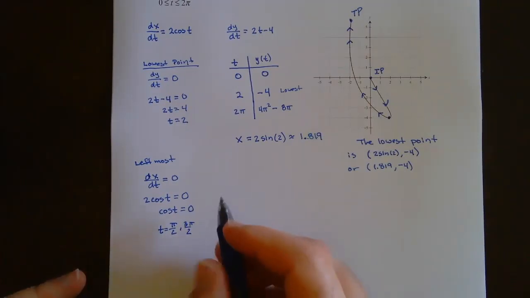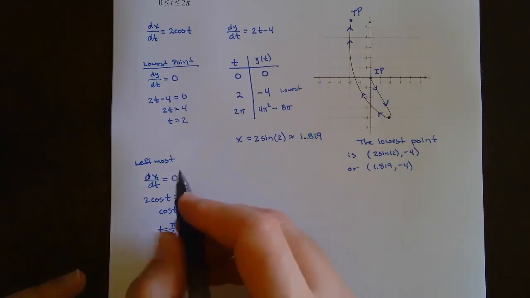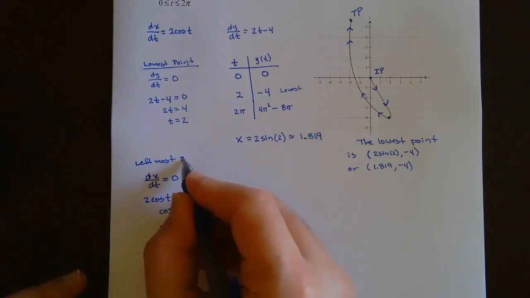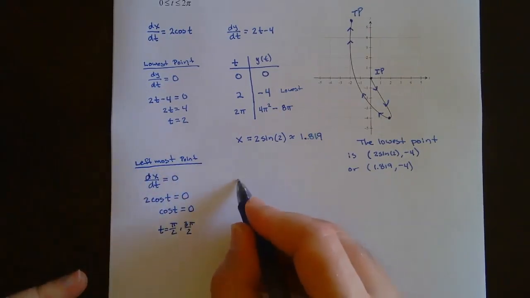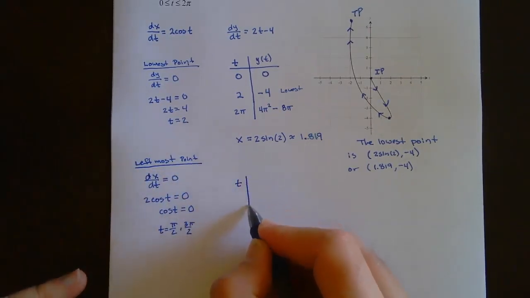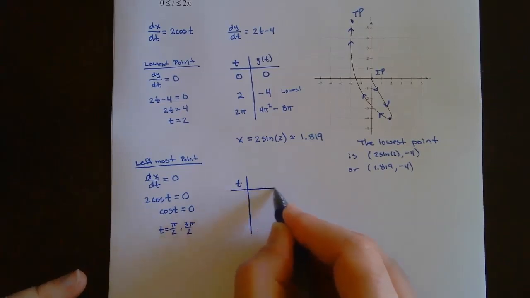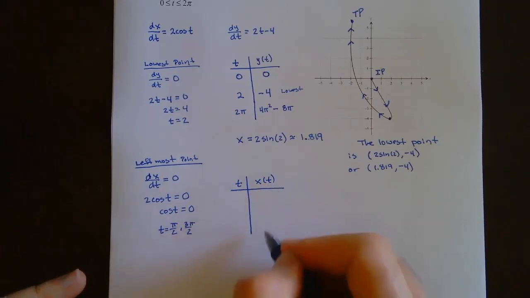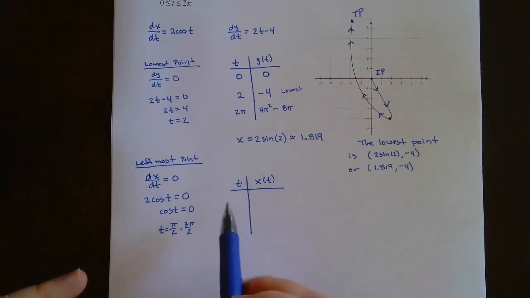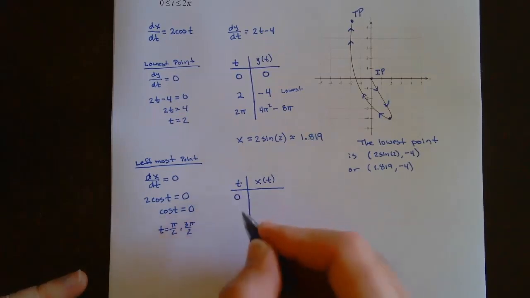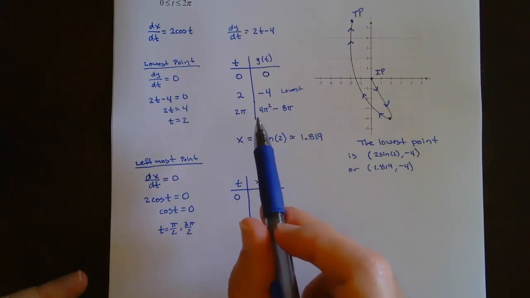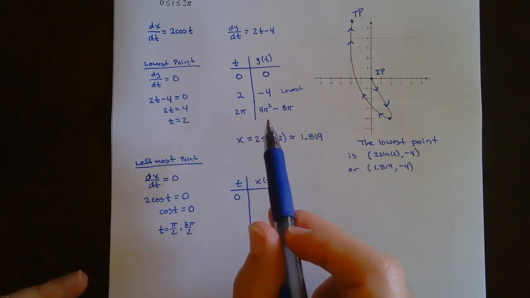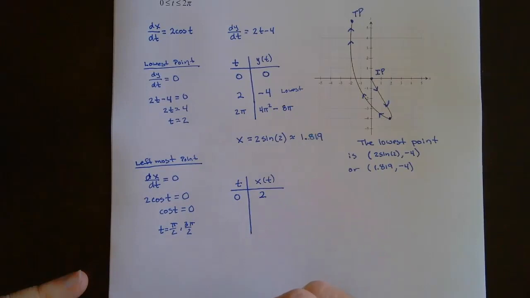Okay, so that means for the leftmost point, we're going to have to make a table, and we're going to have a t, just like we did before. And we're going to have our x of t, and we're just going to look for where x of t is the smallest, okay? All right, so we got to look at 0. We got to put 0 in, and that'd be 2 times cosine of 0, and cosine of 0 would be 1, so this would be 2.